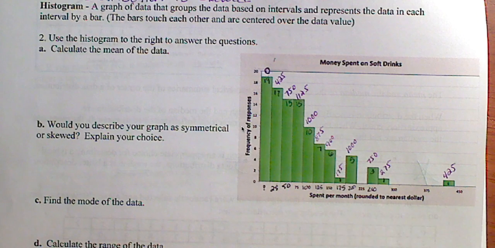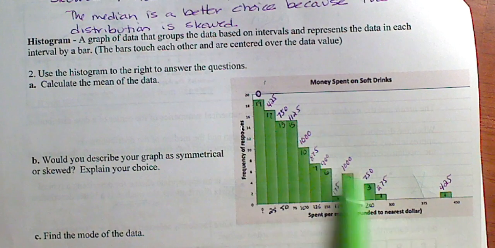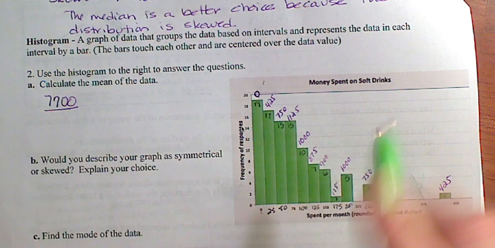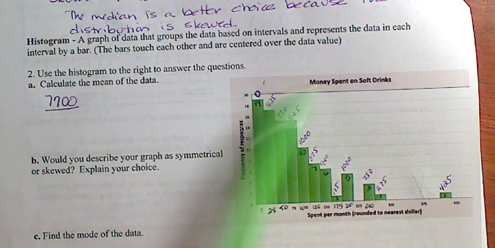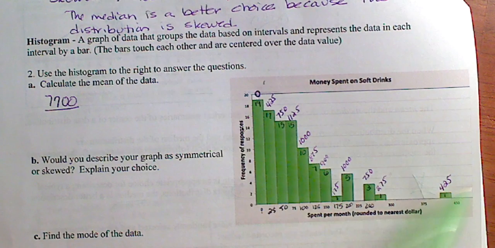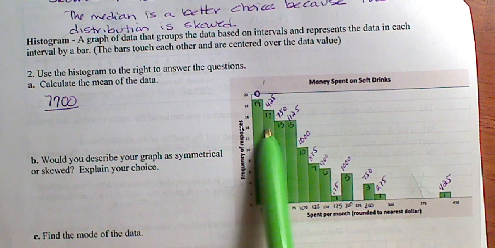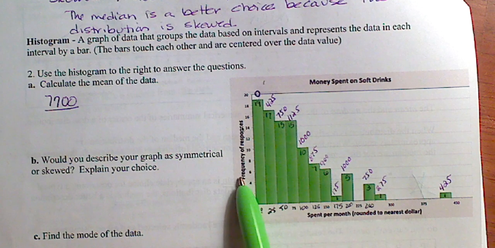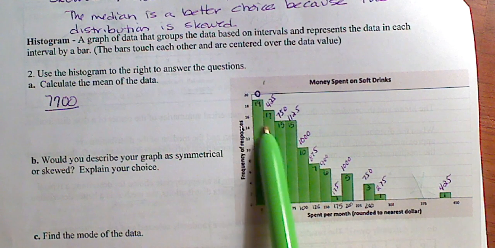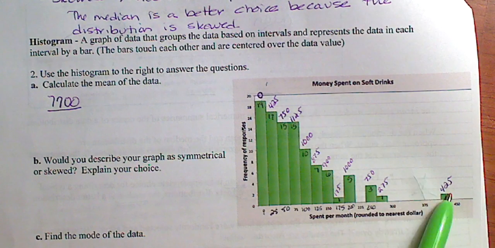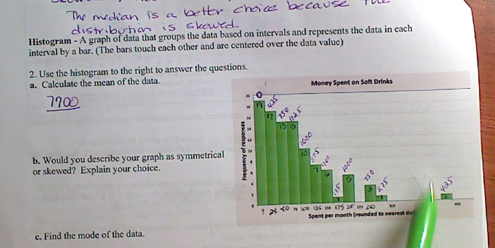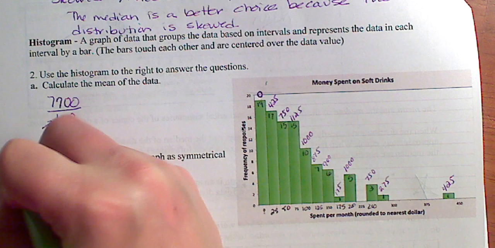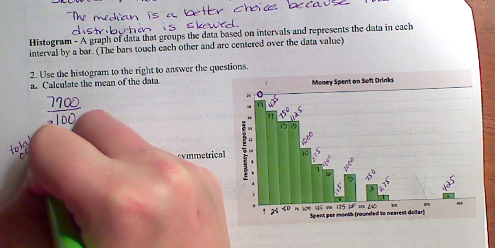Now to find the mean, we'll do the same thing. We will add all of these together. So we get 7,700. And there really isn't a description of how many people there are. So we need to add the frequencies together, 19 plus 17 plus 15 plus 15, and so on. We'll figure out how many people actually responded in this survey. So when we add all of those together, you should get 100 people. So this is the total of the frequencies.